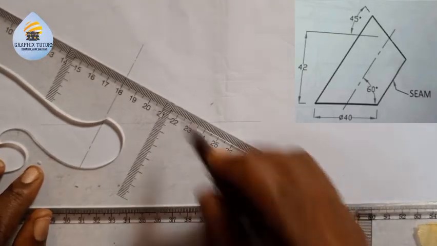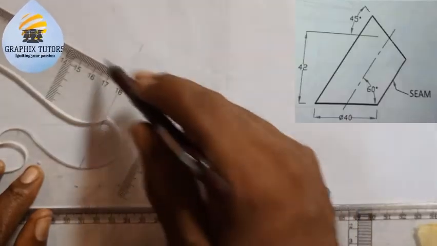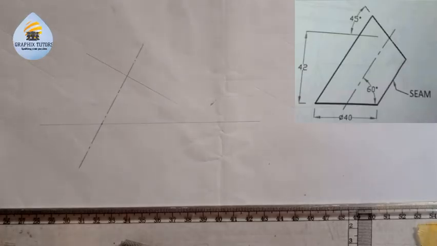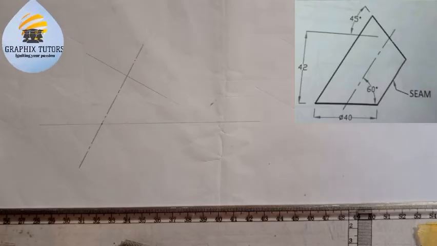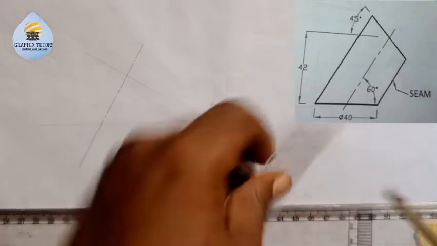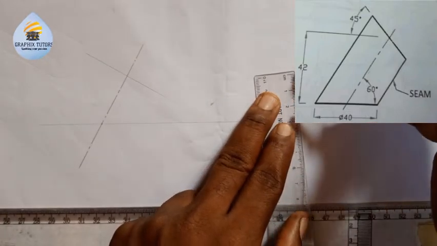So what I'll simply do, I'll just draw a faint line this way first of all. And I'll tell you why this faint line. I'll draw it this way first of all, right? Now I will say diameter 40. I'll take my compass, right? And I'll pick my ruler. Then I'm going to measure half of the diameter of 40, which will give us 20 radius, right?